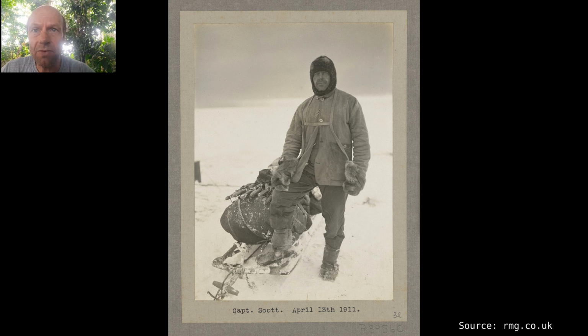On 29th of March 1912, the remaining 3 explorers were around 11 miles from the final depot at One Ton when Scott wrote his final diary entry. "We shall stick it out to the end, but we are getting weaker, of course, and the end cannot be far. It seems a pity, but I do not think I can write more. For God's sake, look after our people."